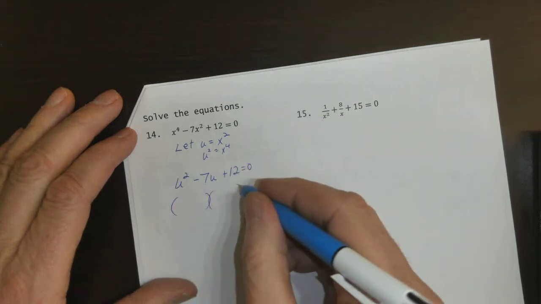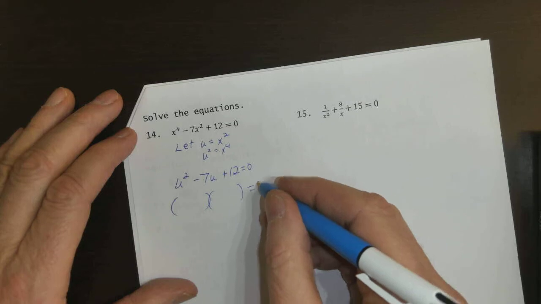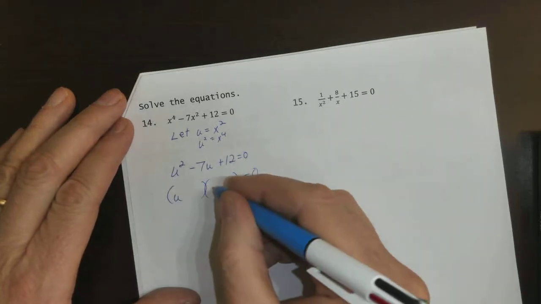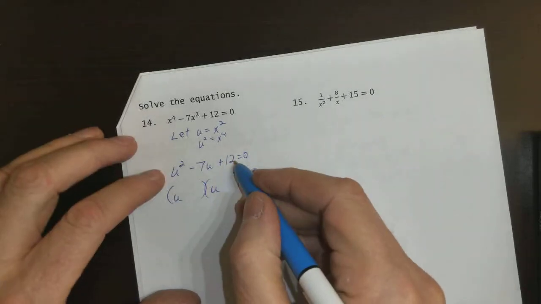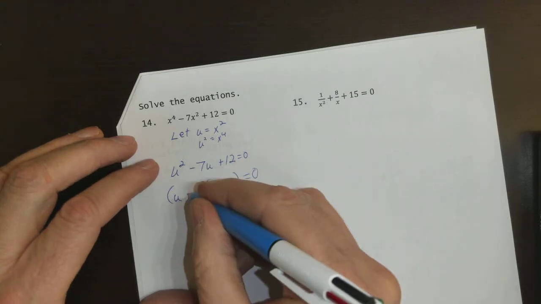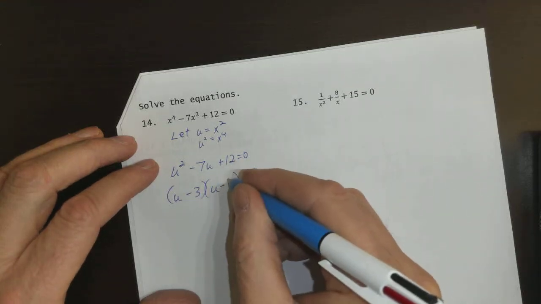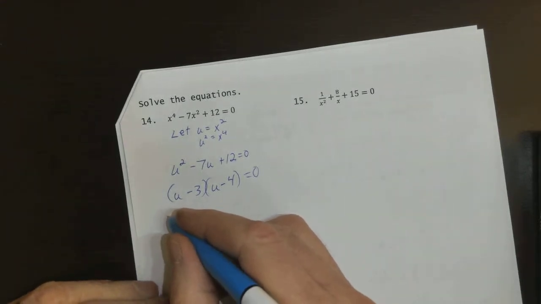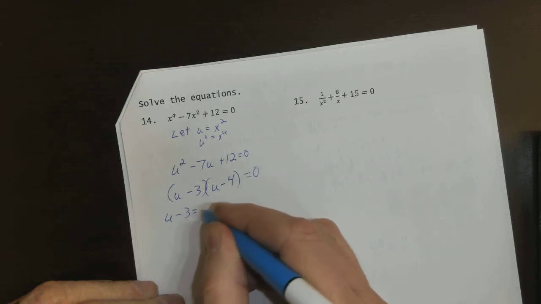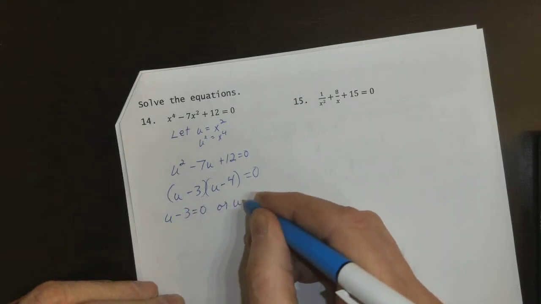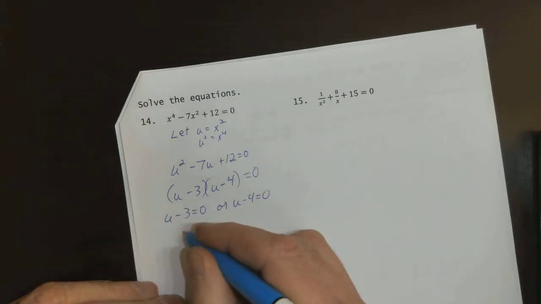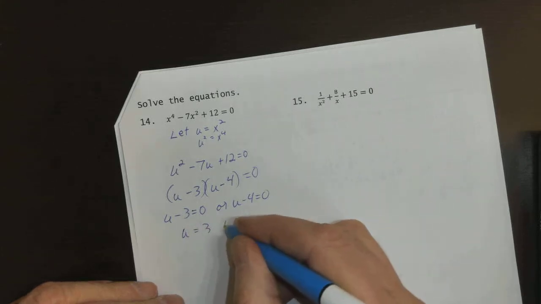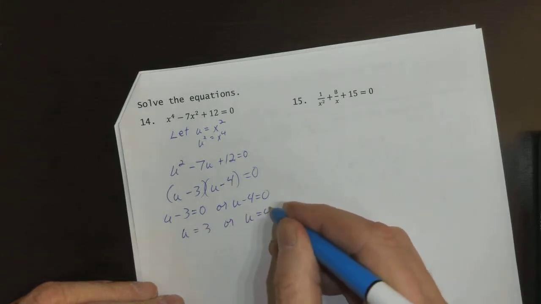That factors pretty nicely: 3 times 4, so u minus 3 times u minus 4 equals 0. U minus 3 equals 0, or u minus 4 equals 0. Solving, u is 3, or u equals 4.